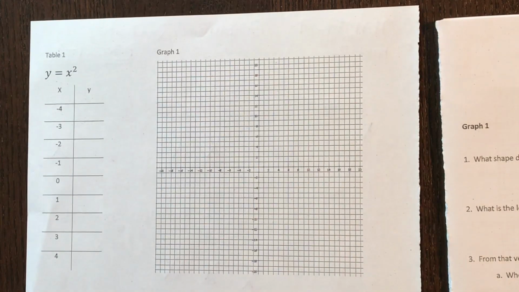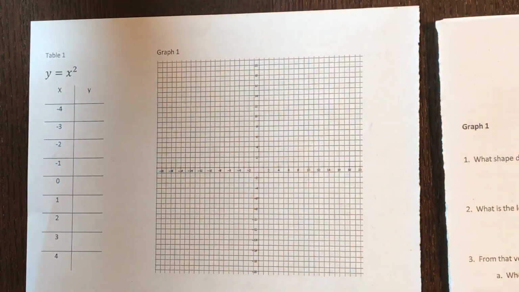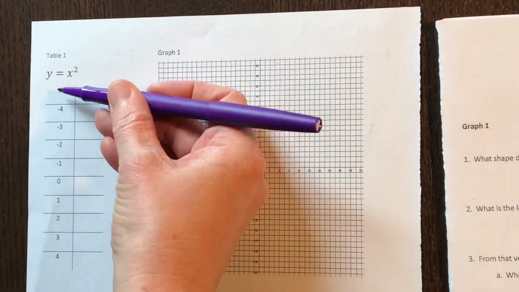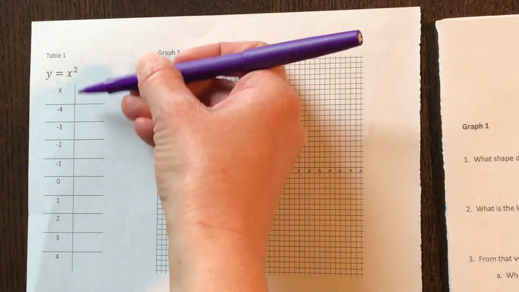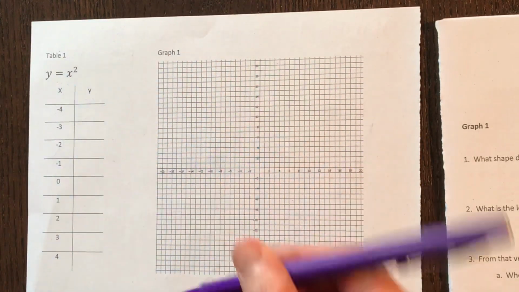So on page 32 of the notebook, it starts at the top with the equation y equals x squared. At the top of this picture, they give you this table and they're telling you what x values to plug in. So we're going to plug in all of these x values, get our table, and then plot our points.